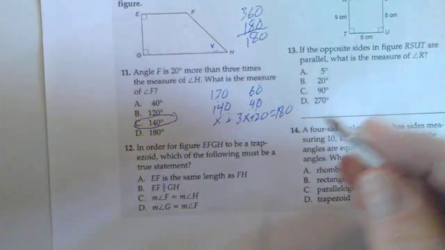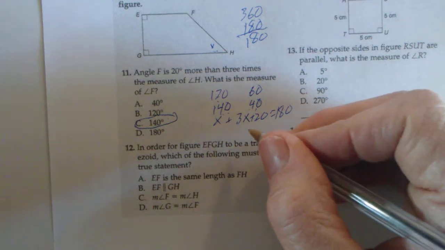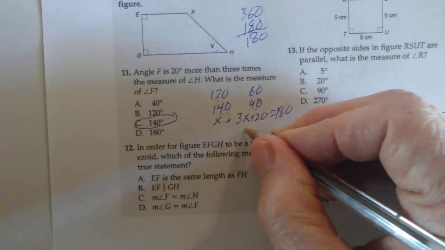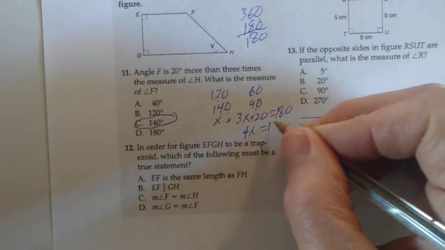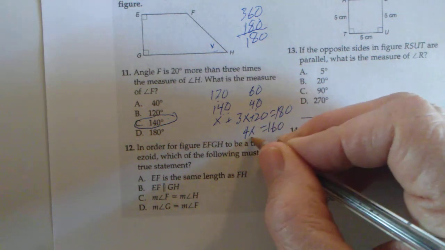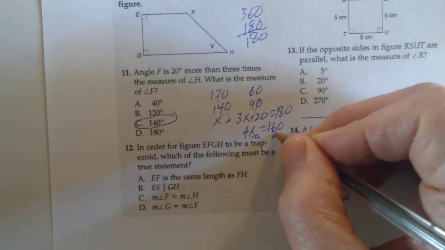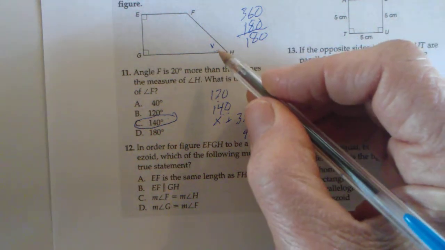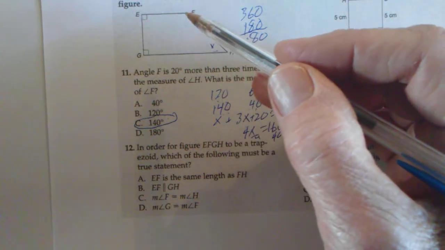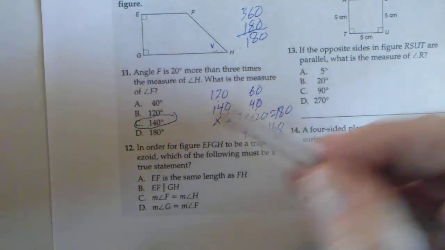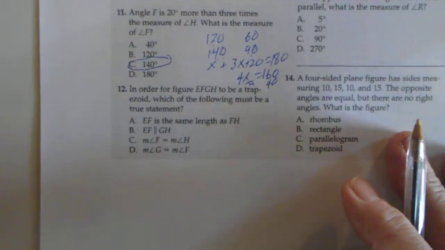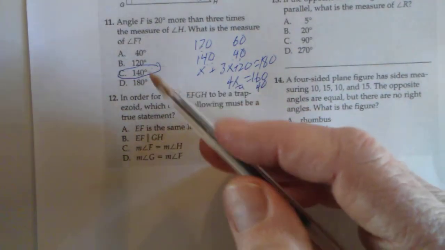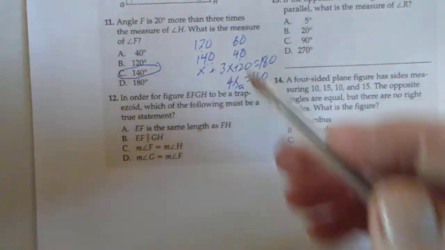You get 4x, and you subtract 20 from both sides, it's 160. Divide by 4, you get 40. So this one's 40, and this one's 20 more than 3 times 40, 140. Okay. It was easier, again, just trying the angles and seeing which ones worked.